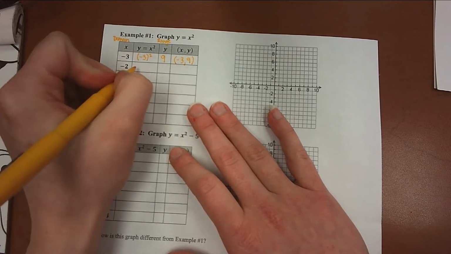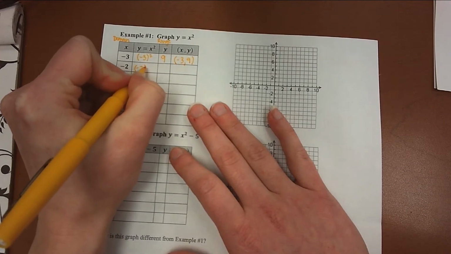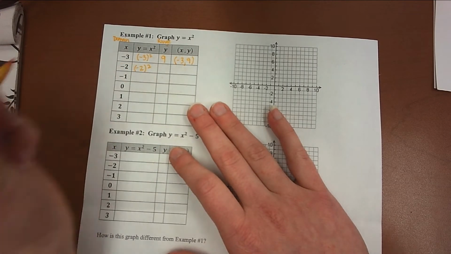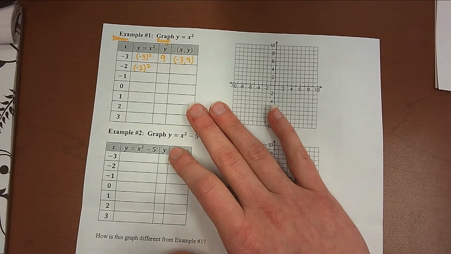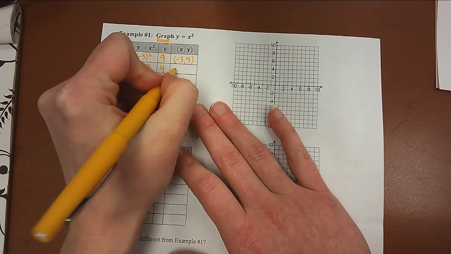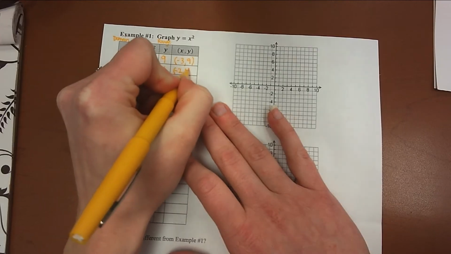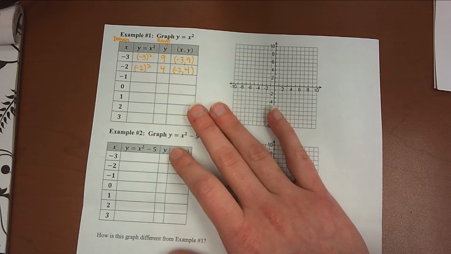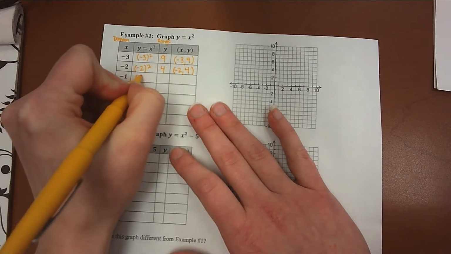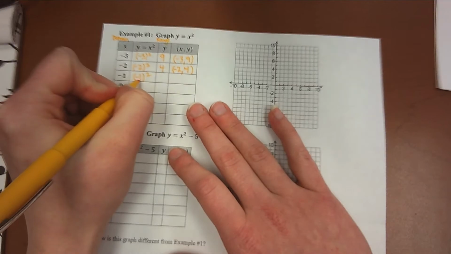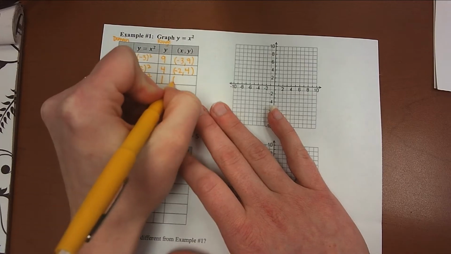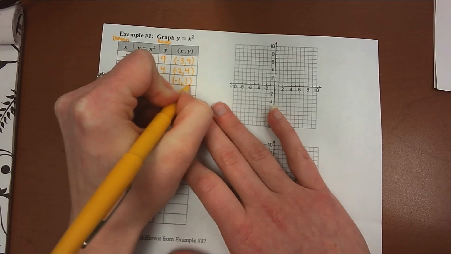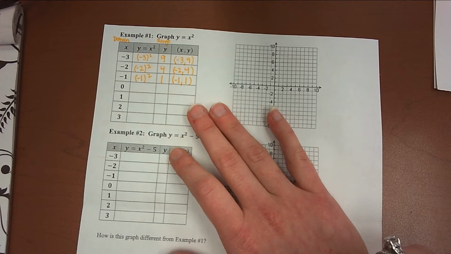If x is -2, we're going to say then the quantity -2 squared. If the negative is inside parentheses, we include it when we square. Negative times a negative is a positive. 2 times 2 is 4. So when x is -2, y is 4. The quantity -1 squared. A negative times a negative is a positive. 1 times 1 is positive 1. So when x is -1, y is 1. Our ordered pair is -1, 1.